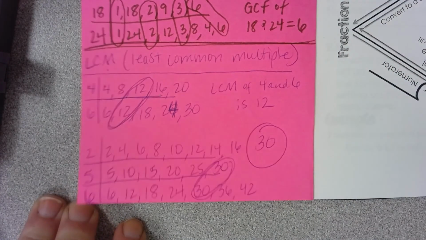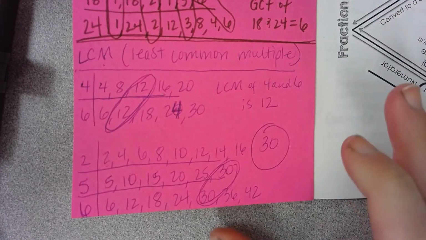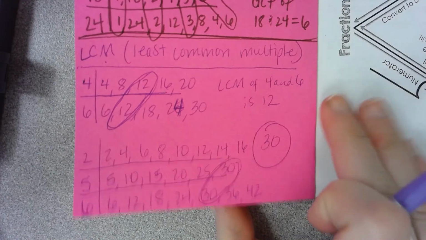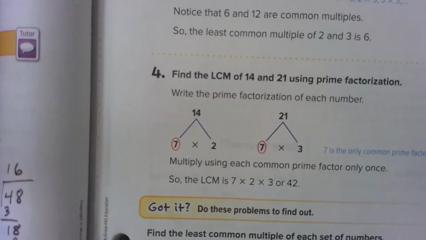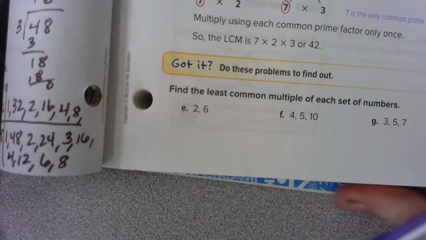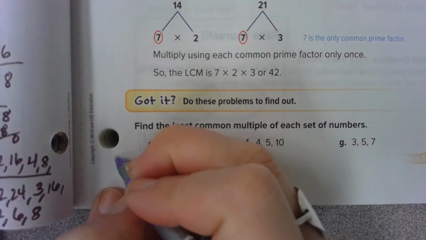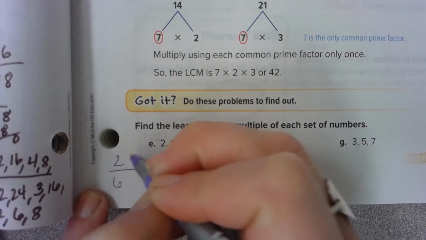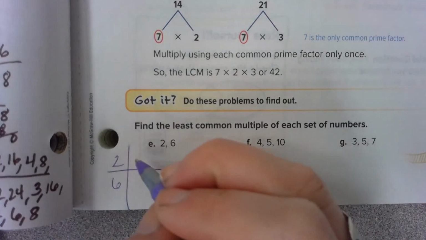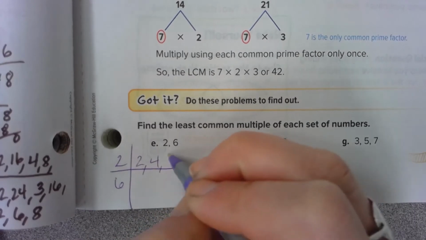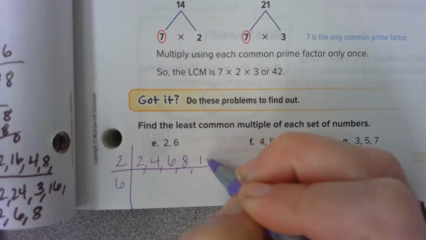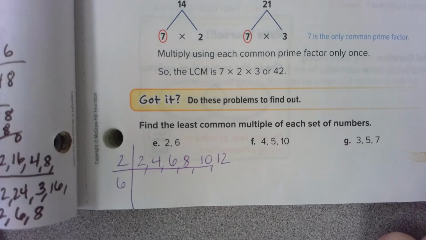Okay, I'm going to have you flip open to your math textbook, page 9. We have some practice problems we're going to do in here. We have finding the least common multiple of 2 and 6. So I'm going to do my little bracket here, and I'm going to count up. 2, 4, 6, 8, 10, 12. And I'm probably going to stop there.